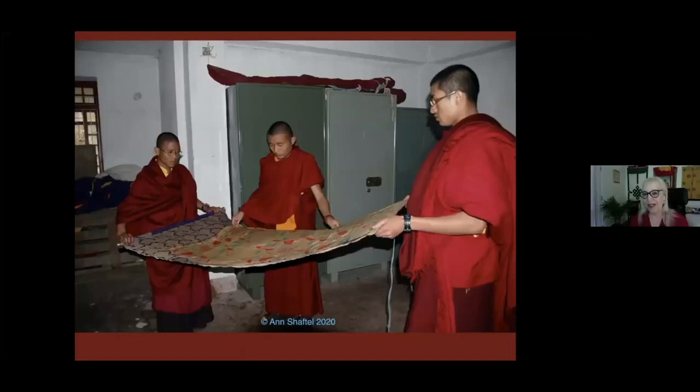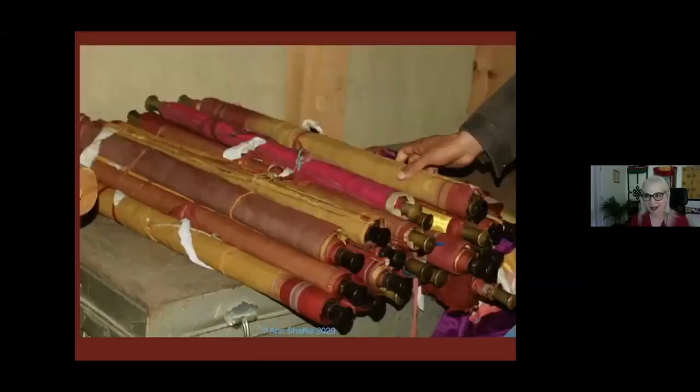In our workshops in monasteries, we do work with monks and nuns about safer rolling, if rolling is what they have to do. Because rolling and roll storage, in fact, is the primary cause of damage to thangkas. Here's a key question.